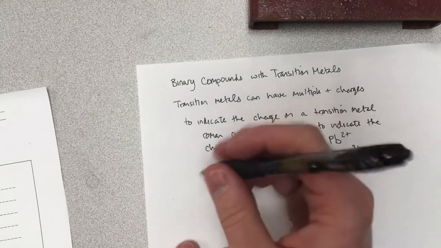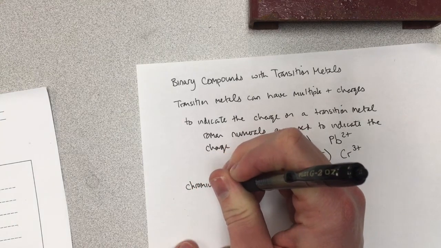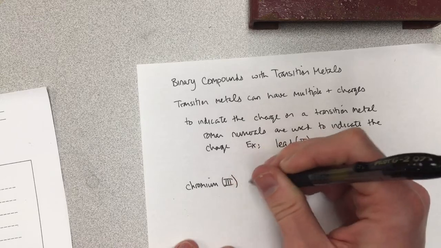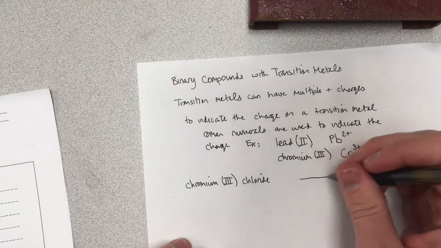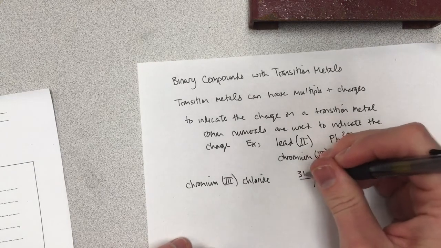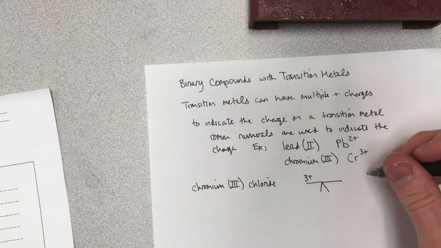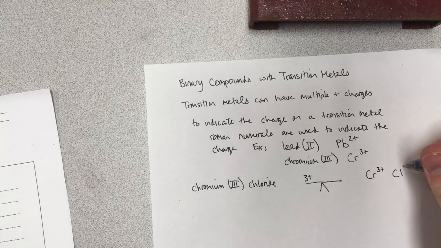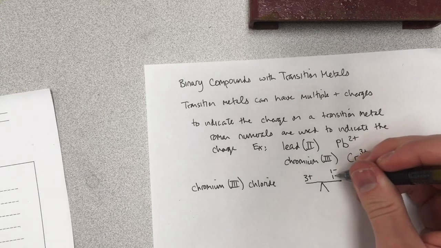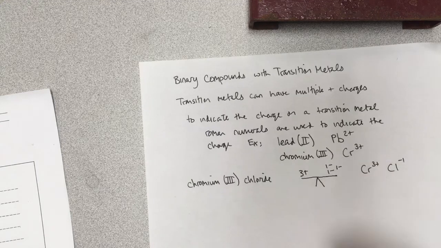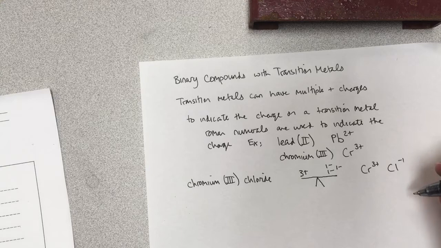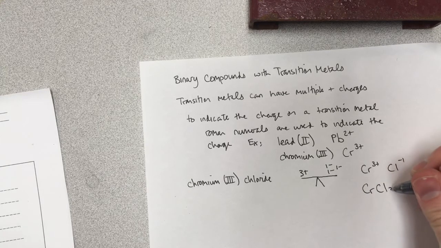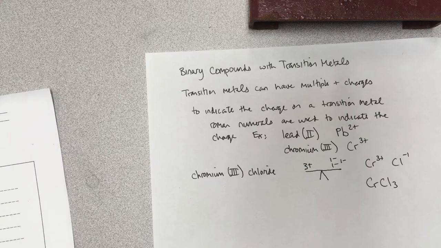So for instance, if we had chromium 3 chloride, if I think about how that would balance out, it's chromium 3, so that's a 3 plus. Chlorine is a 1 minus, so I'm going to have 1 minus, 1 minus, 1 minus. I would need 3 1 minuses to cancel out the 3 positive, and so that would mean I would need 3 chlorine to balance out 1 chromium, and the formula would be chromium with 3 chlorines.